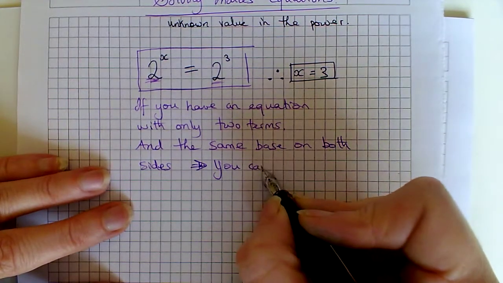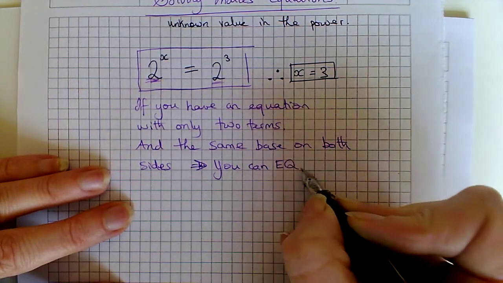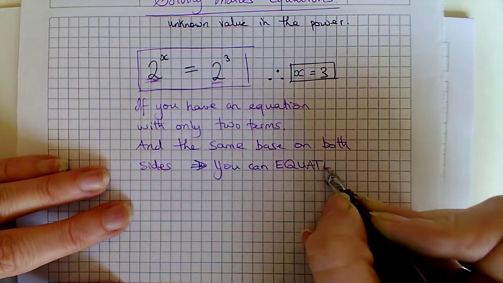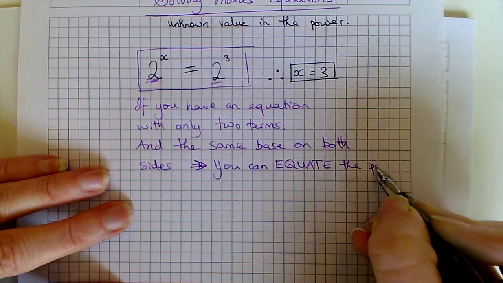You can equate the powers. That's the word that we're going to use. We can equate the powers.